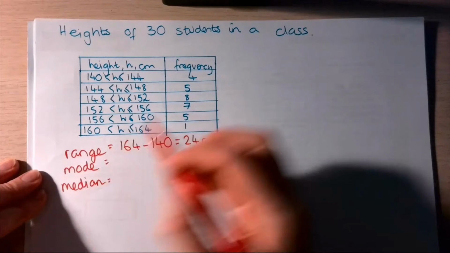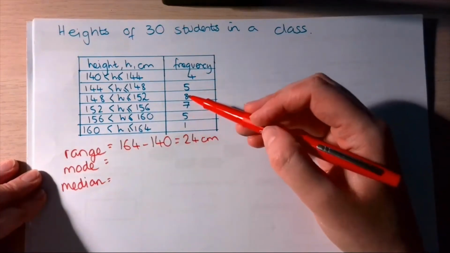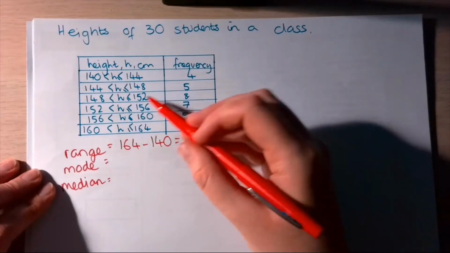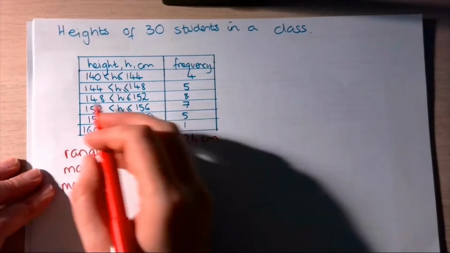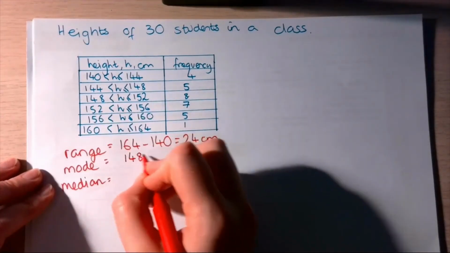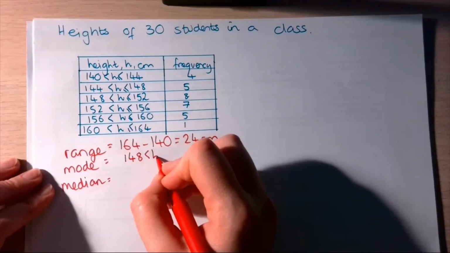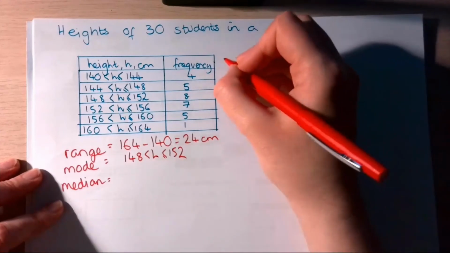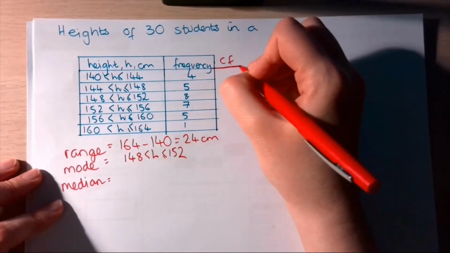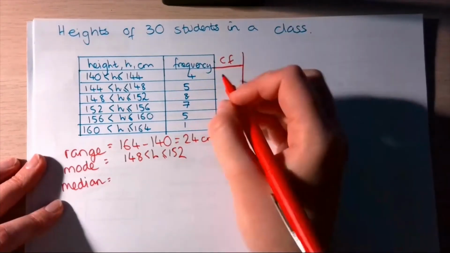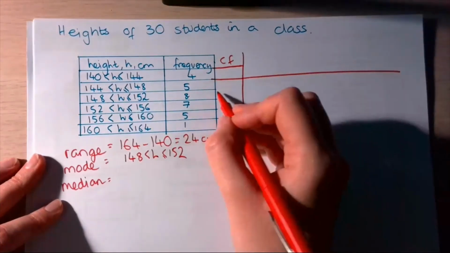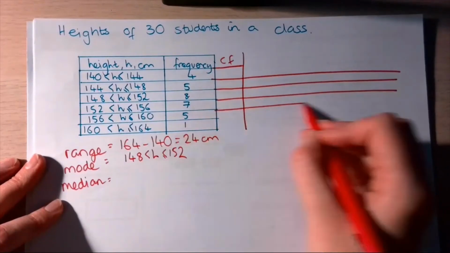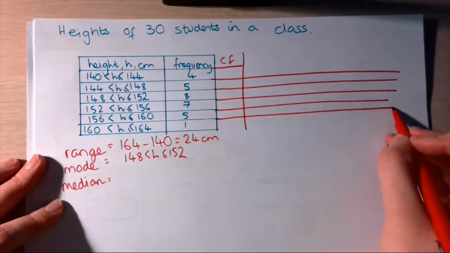Mode, looking down here for the highest number, 8, so it's this class here, 148 to 152. And the median. Okay, so we're going to do our cumulative frequency, just to help us with that. I'm going to extend these all the way this time, save us a job next time. Cumulative frequency helps us place it once we've found out whereabouts we're going to be looking.